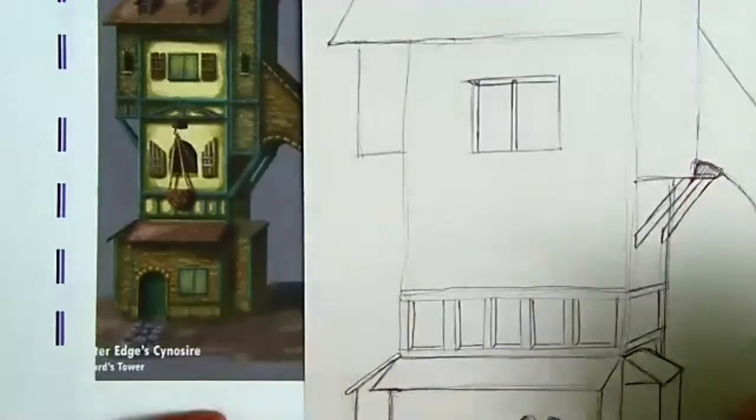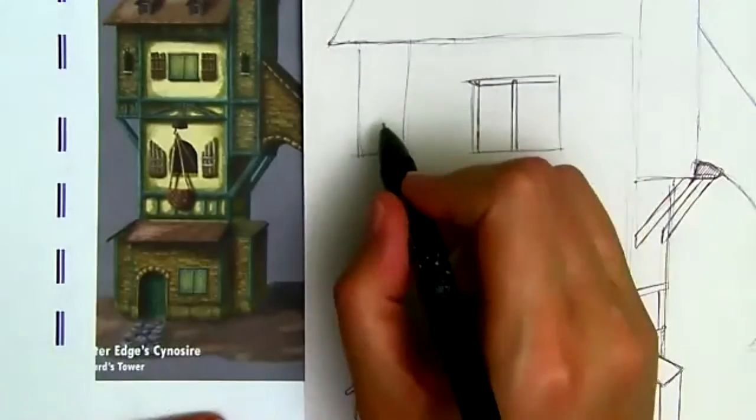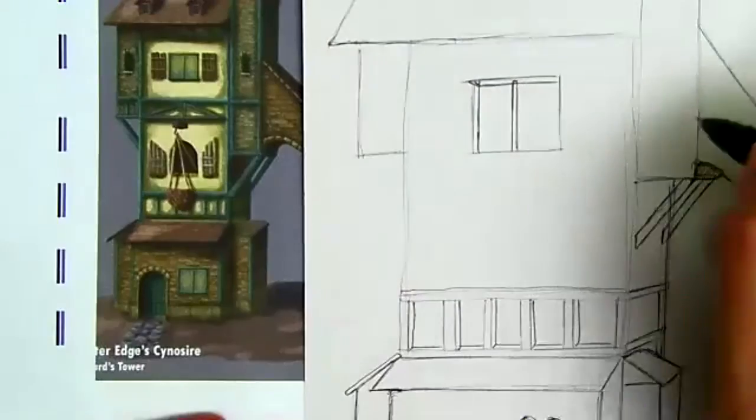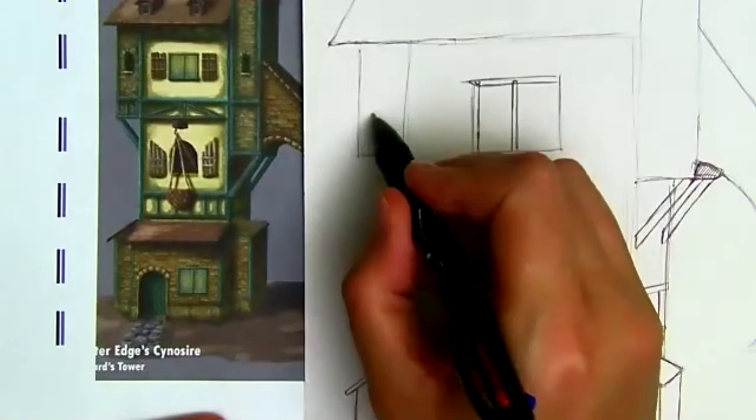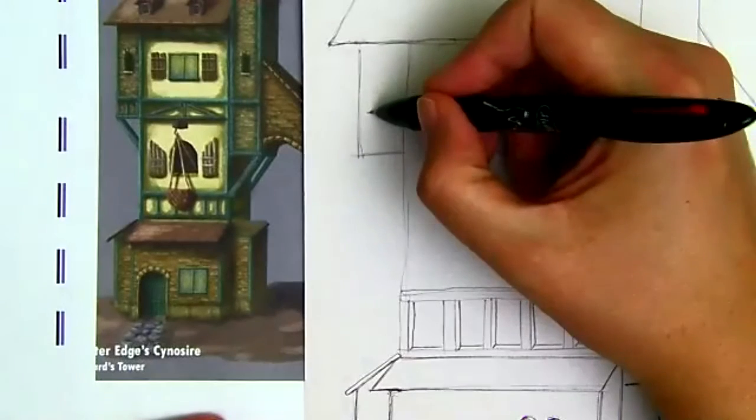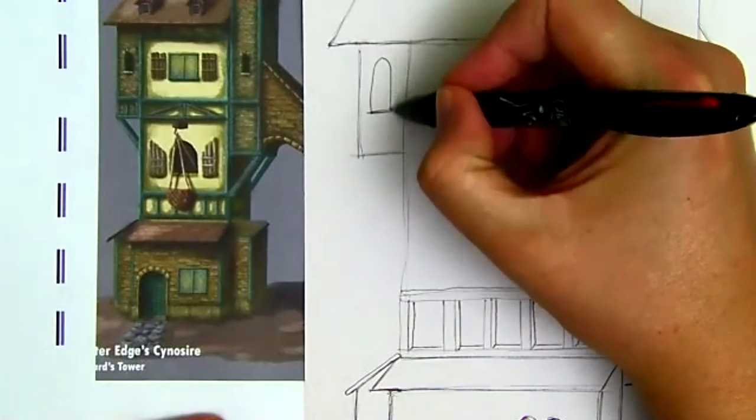I'm not going to mess with the shutters for right now. We're going to go for the main windows on the two towers. I'll stick in an arched window here.